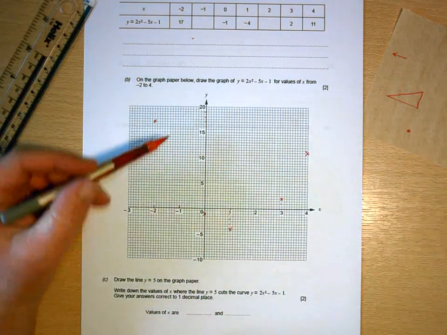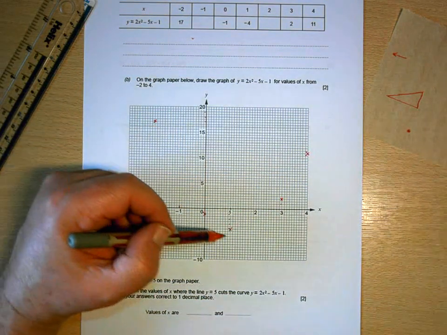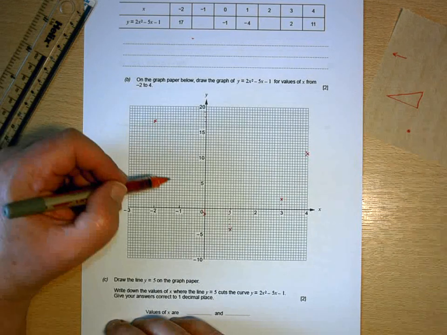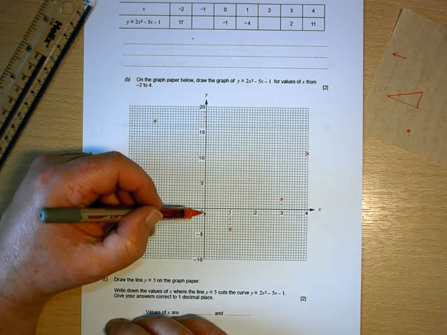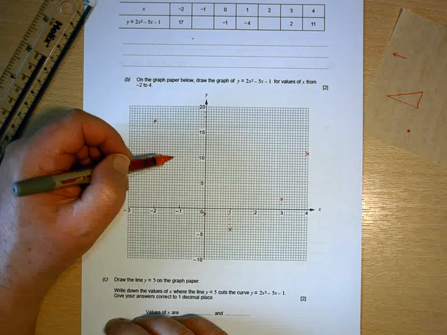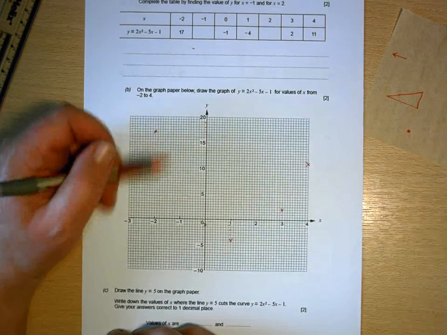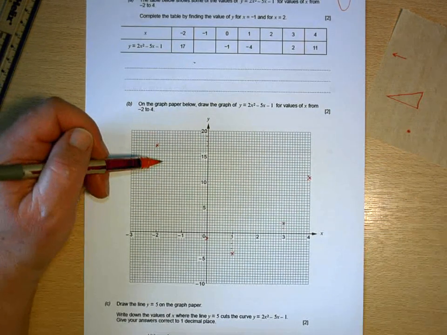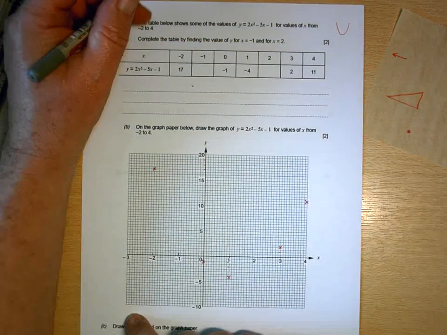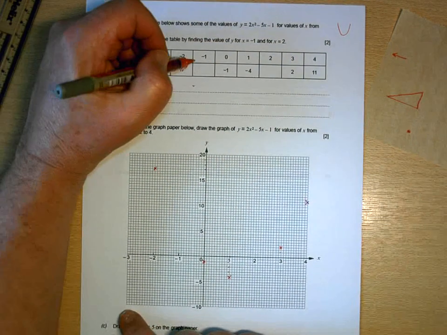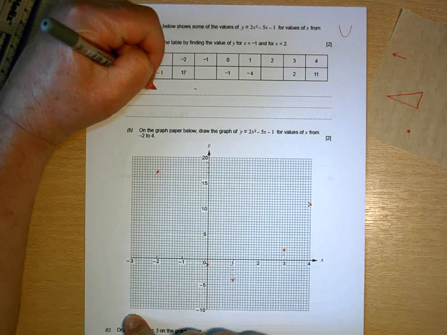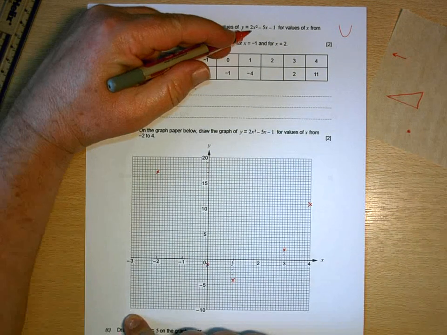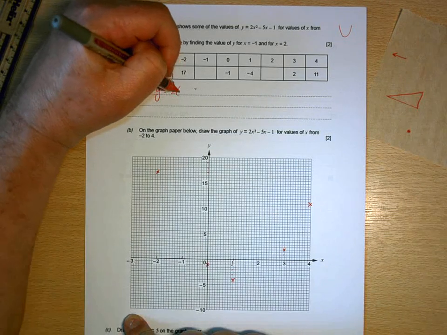So if we look at what we're expecting, that minus 1 is going to be, I would say, somewhere between 5 and 10. So if I work that out incorrectly, that should tell me that I'm wrong. Okay, so when x is minus 1, in our formula, wherever we see an x, we replace it with a bracket minus 1.